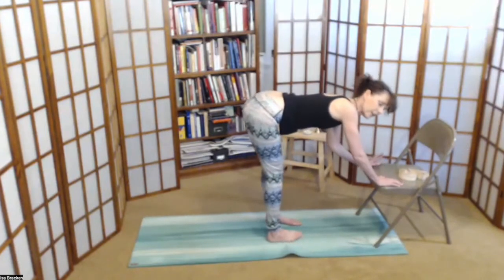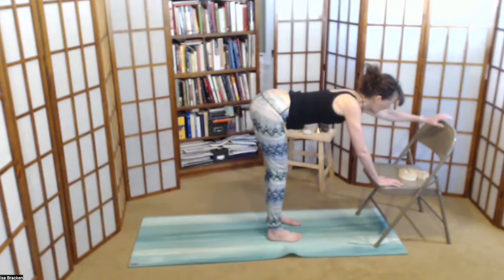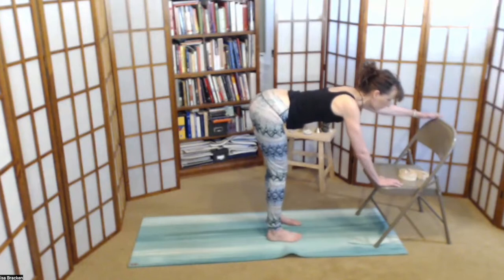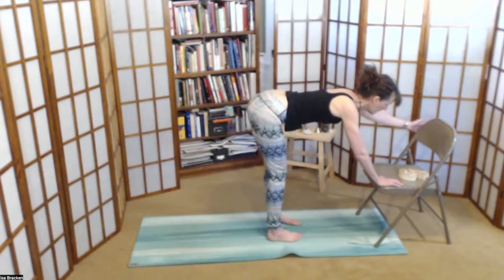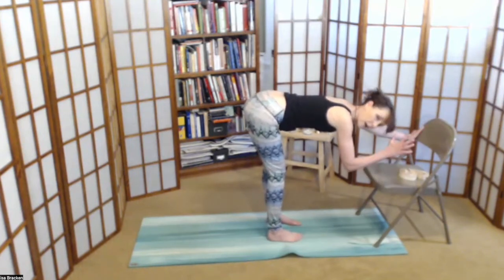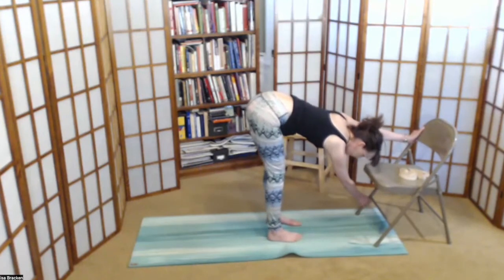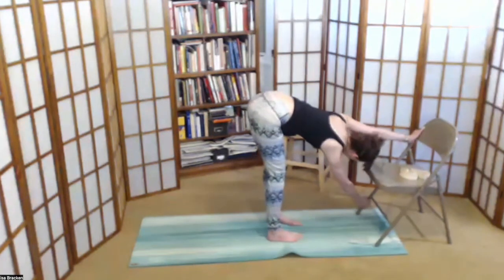Good. Now I'm going to have you take your left hand, if you've got a folding chair, or even if it's a dining room chair, take your left hand to the side of your chair, the left side of your chair. So it's not at the top, but it's over here on the side. The right hand is going to come down to grab the leg or the foot of your chair, the left leg, left foot of your chair.